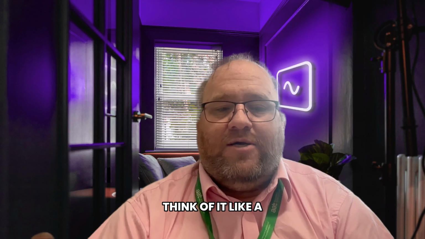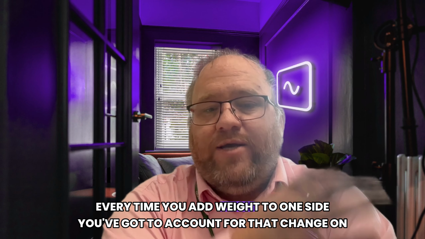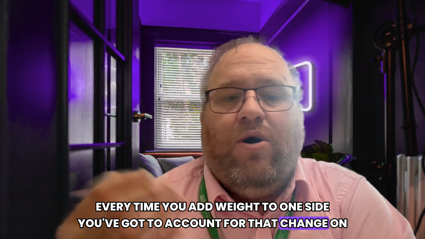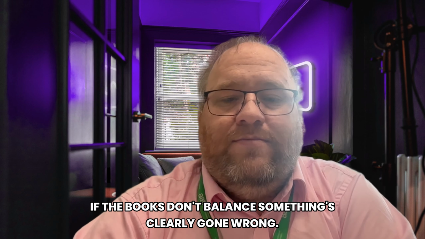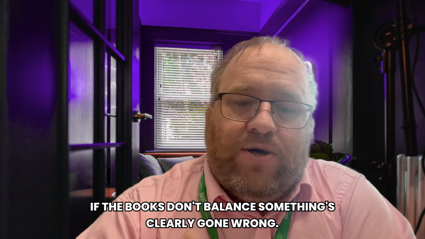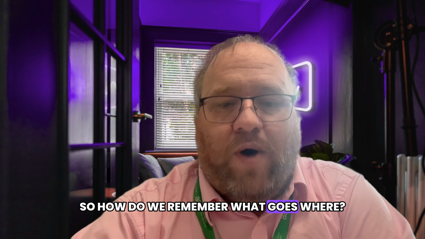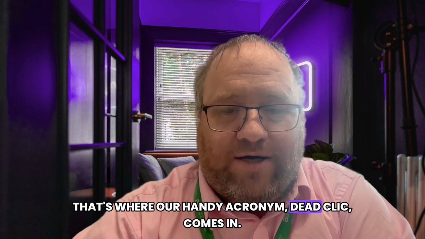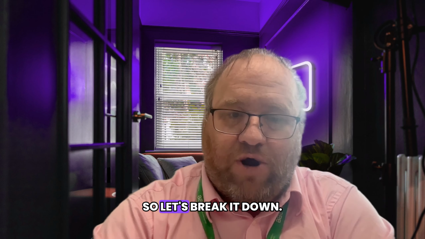Think of it like a set of scales. Every time you add weight to one side, you've got to account for that change on the other side. If the books don't balance, something's clearly gone wrong. So how do we remember what goes where? That's where our handy acronym DEAD CLIC comes in. So let's break it down.